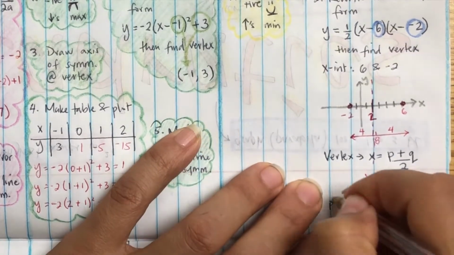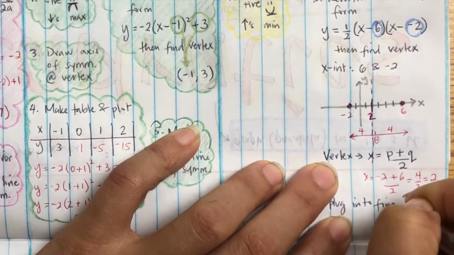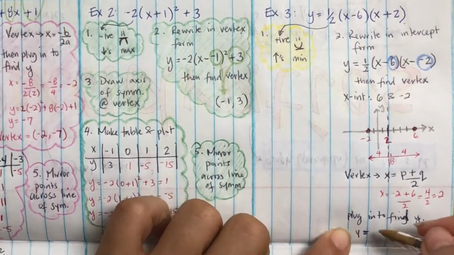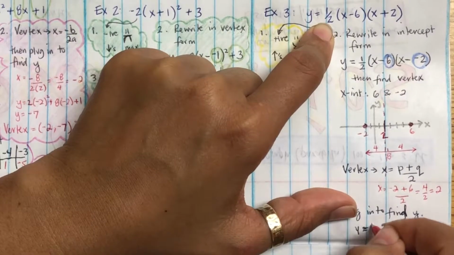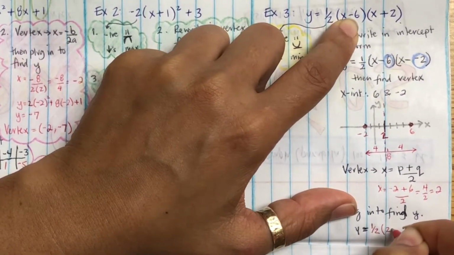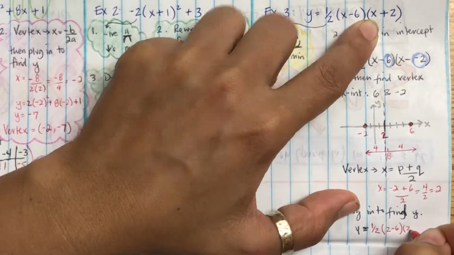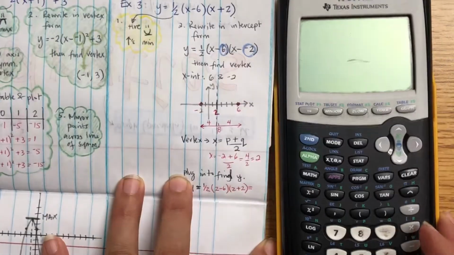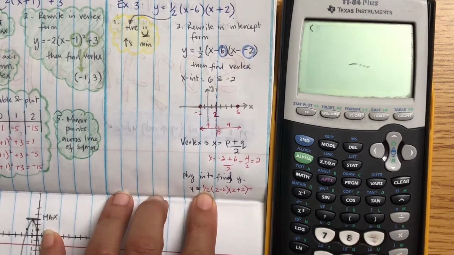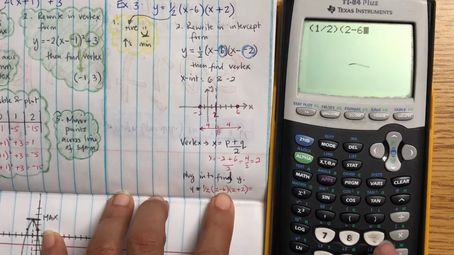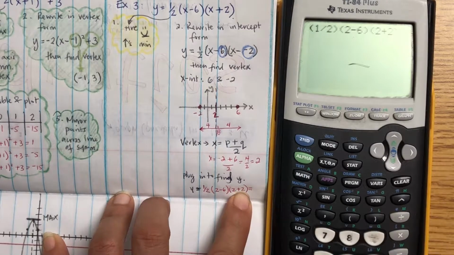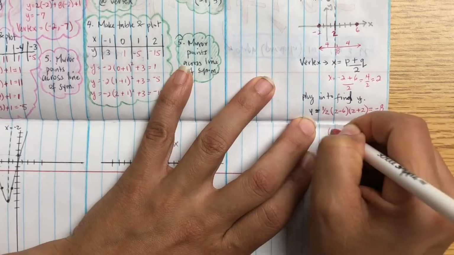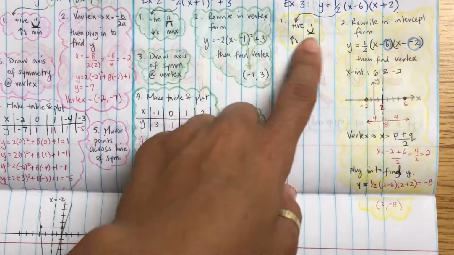Now you plug it back into the original formula to find your y, because now you know what your x vertex is. Now you need to find your y. So where I see x, you're going to put 2. So rewrite the original formula and just put in 2. Plug all that in the calculator just like you see it. So that's going to give me -8. So my vertex is going to happen at 2 and -8.